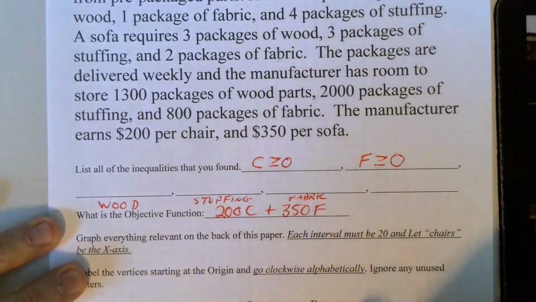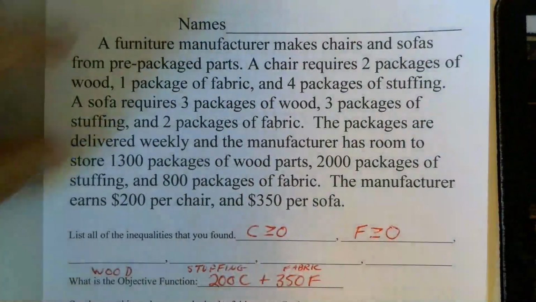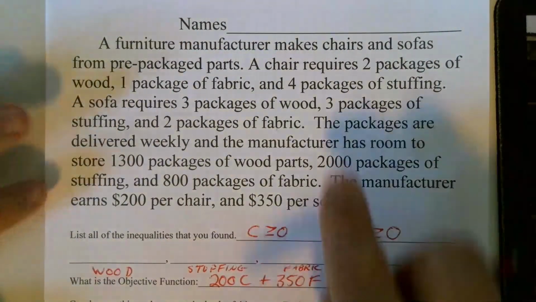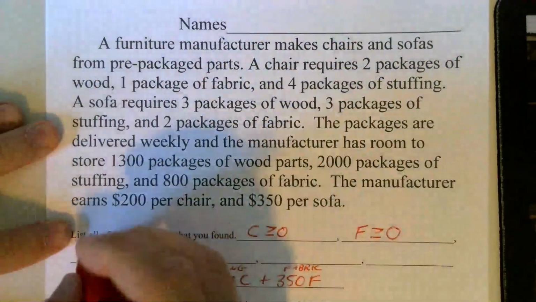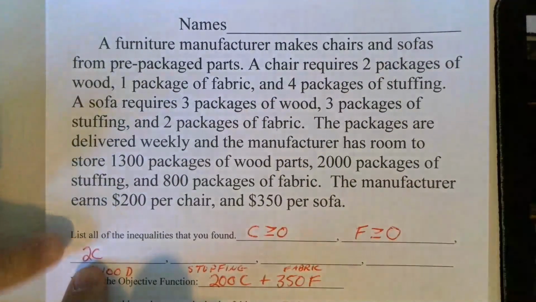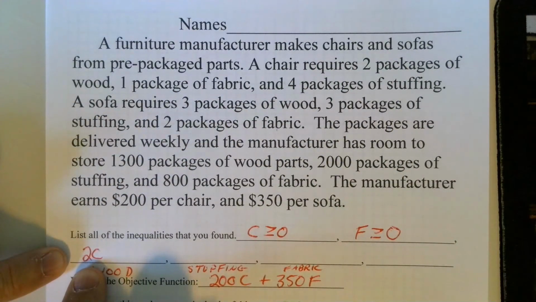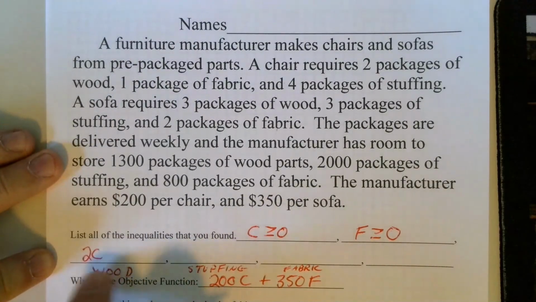So I'm going to look up here in my handy-dandy little information package, and I'm going to look for chairs, wood. Chair requires 2 packages of wood. So 2 packages of wood for the chairs, right? I don't put a W in for wood. This constraint deals with wood. I know it's 2 packages of wood per chair.